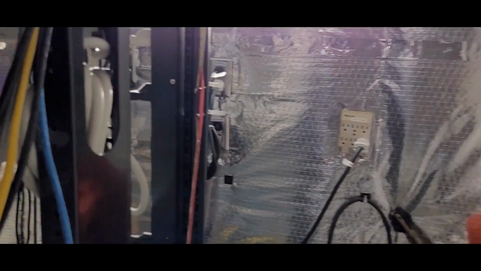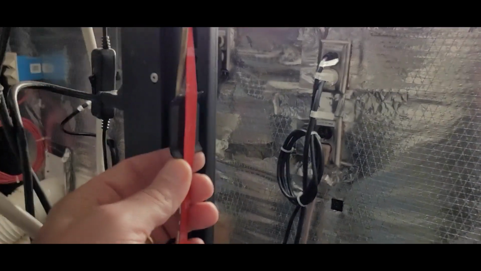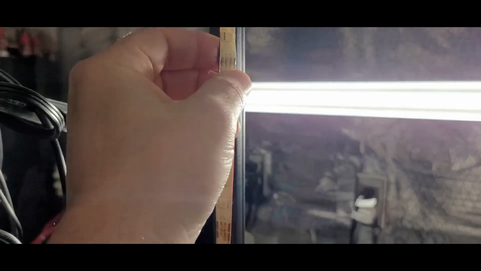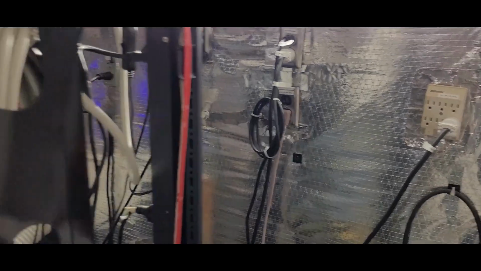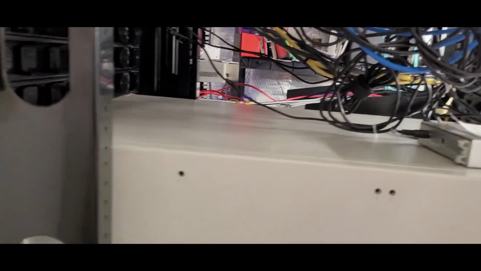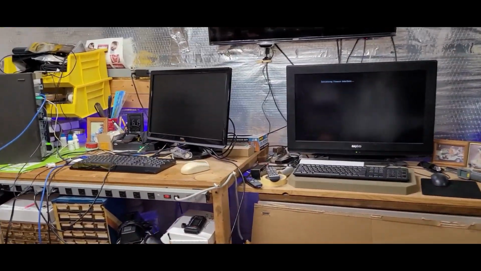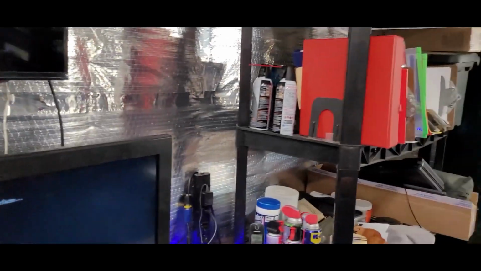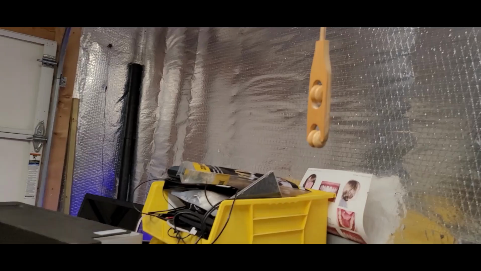I use these LED strips, as you can see here, and they generate a blue hue light, or any color light I want, actually, but I use blue because it's not going to generate much heat.